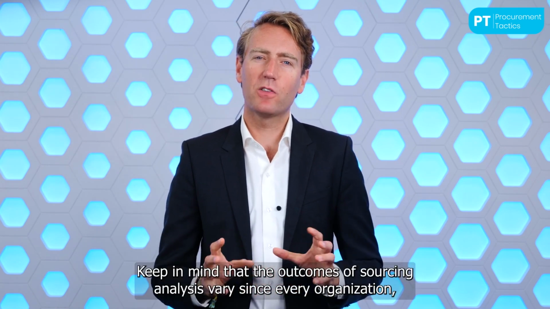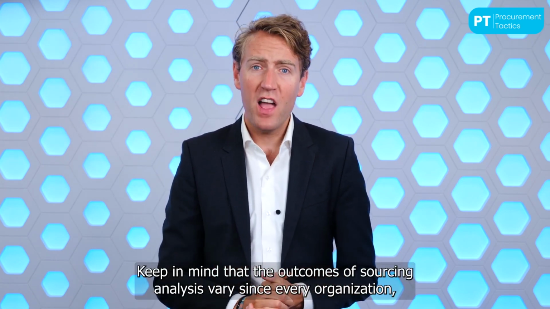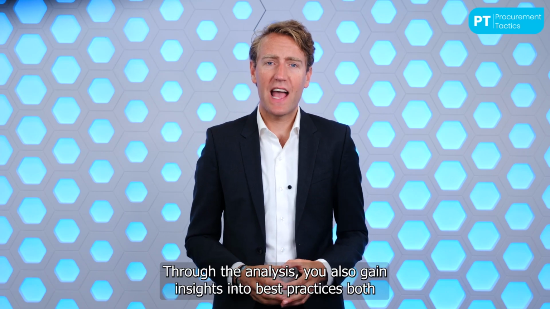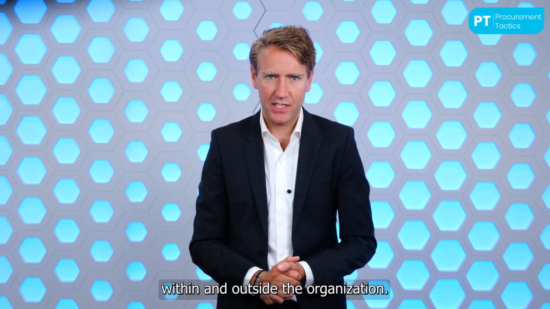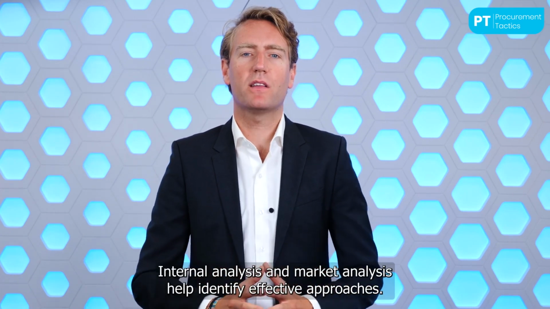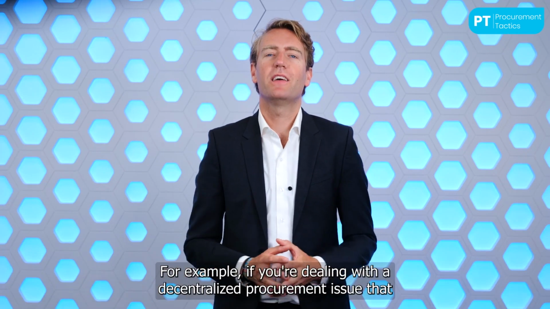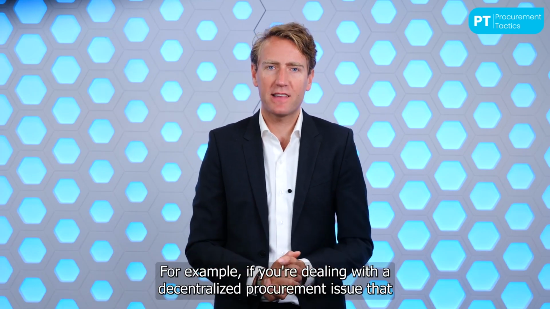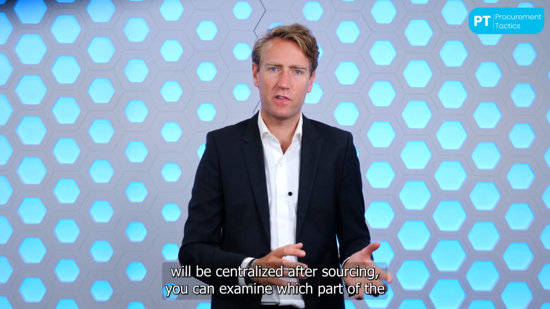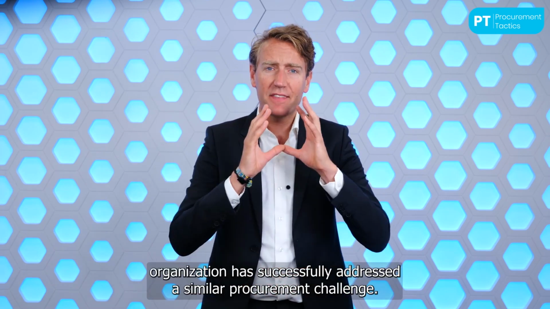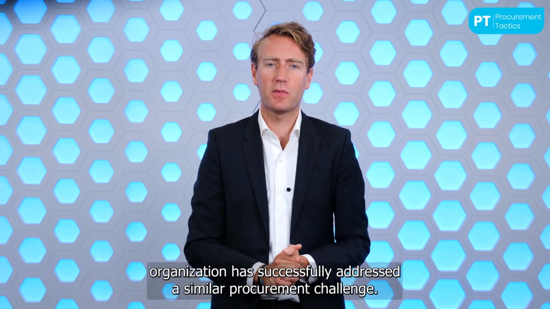Keep in mind that the outcomes of sourcing analysis vary, since every organization, product, and market is unique. Through the analysis, you also gain insights into best practices both within and outside the organization. Internal analysis and market analysis help identify effective approaches. For example, if you're dealing with a decentralized procurement issue that will be centralized after sourcing, you can examine which part of the organization has successfully addressed a similar procurement challenge.